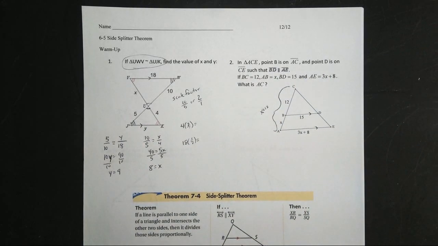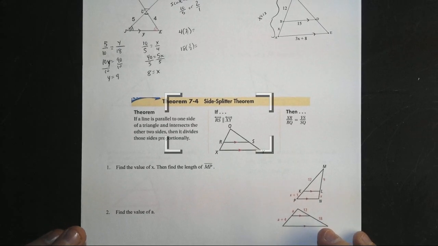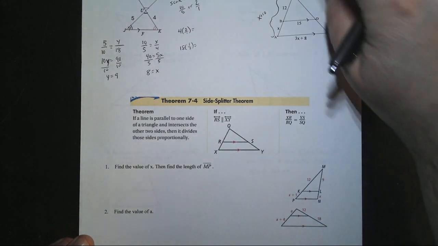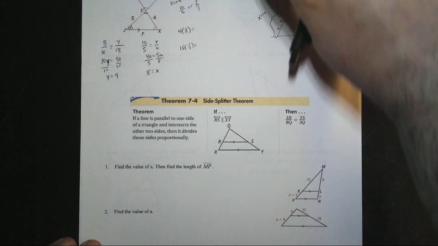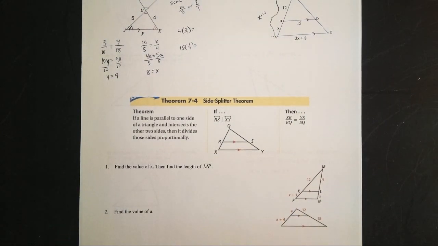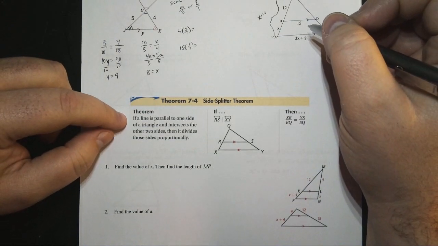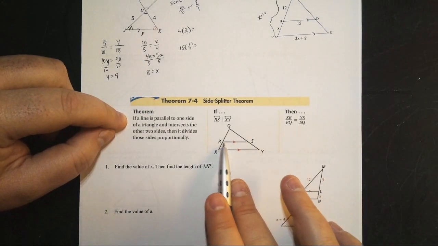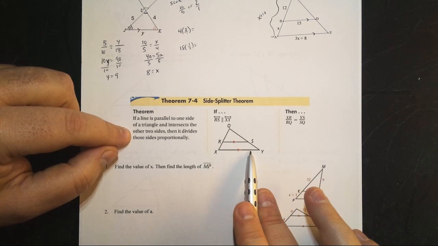Okay, let's pause. Go down here to the Side-Splitter Theorem first, because we're actually going to use this to go about doing the rest of number two and then the rest of the worksheet. In the Side-Splitter Theorem, we have a line that's drawn parallel. It cuts through two sides, and it's parallel to the third side.